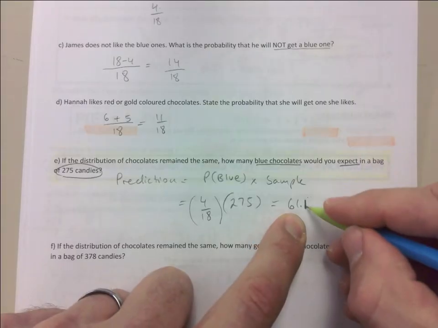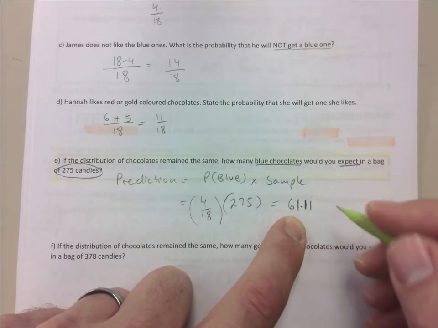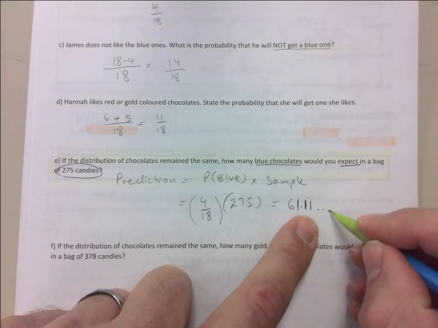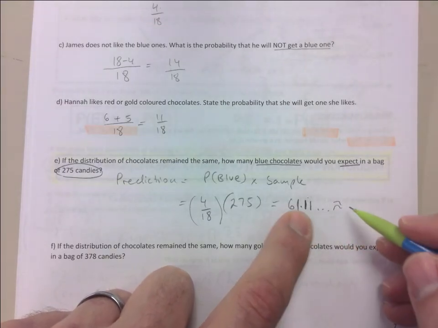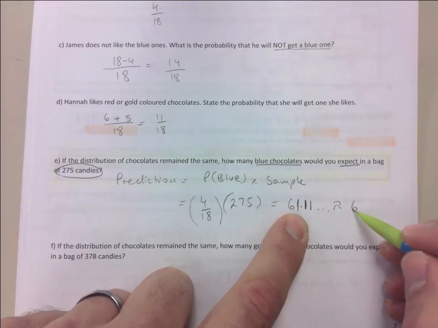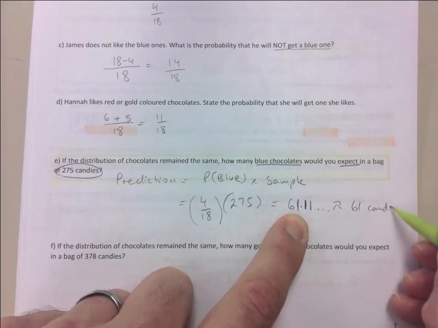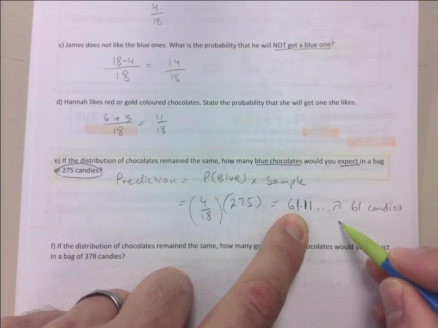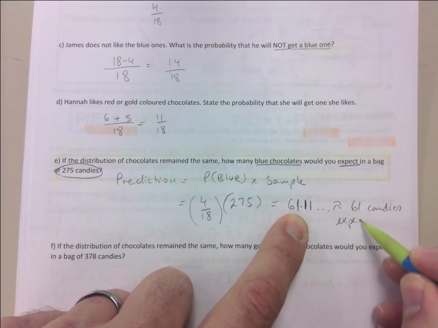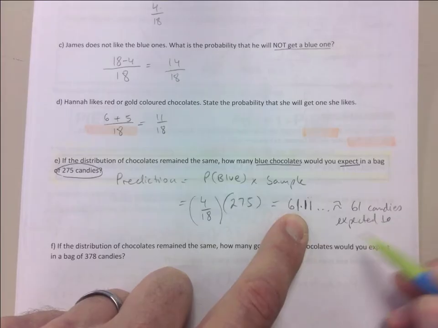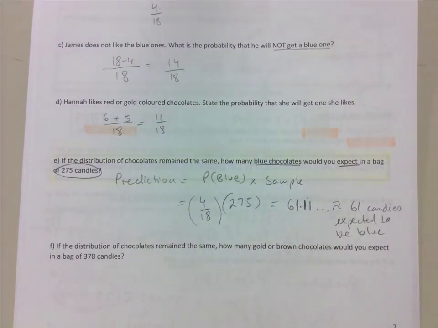And that keeps going, actually, I believe, yeah. That keeps going. So you can't have that. So you either say 61 or 62 candies expected to be blue. That's like the perfect answer you can give there.